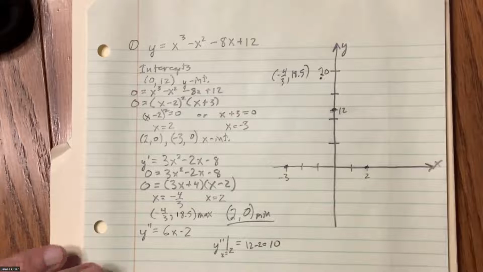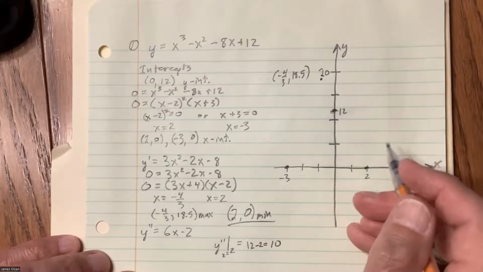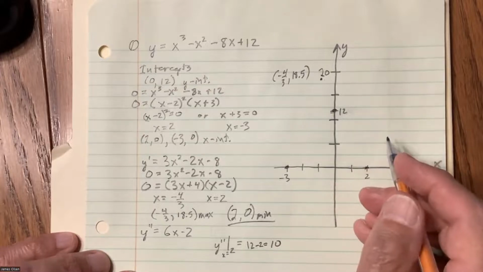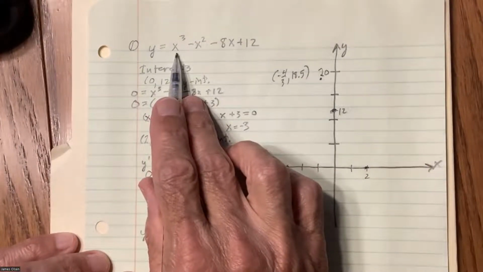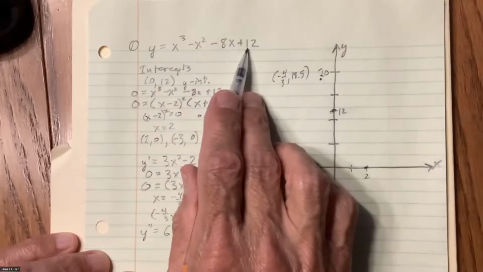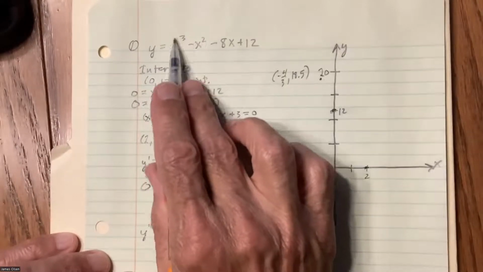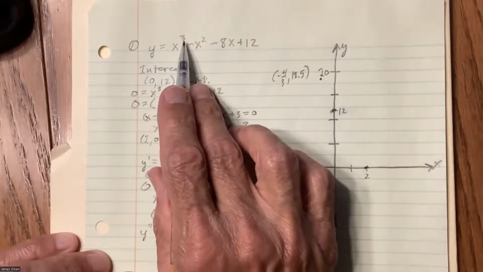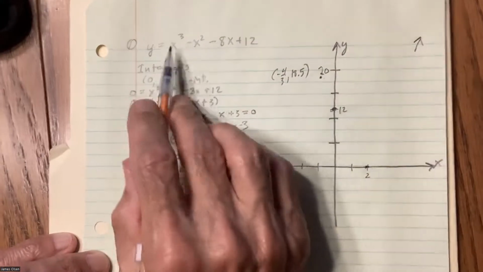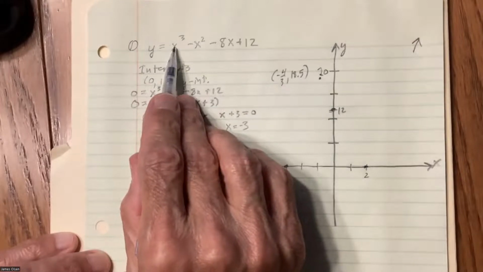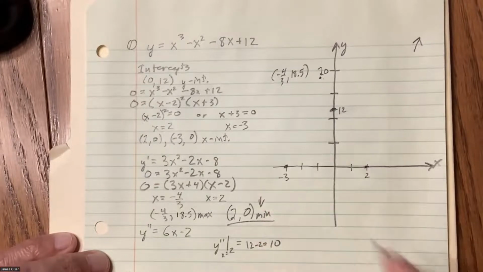So we're pretty well done with this, but we don't have the inflection point yet, and we haven't looked at the end behavior. The end behavior is when x is approaching positive infinity and x is approaching negative infinity. When x goes to positive infinity, this term is going to be dominating, and a big positive cubed is going to be a big positive. So this is going to be going up. On the other hand, if it's negative, a negative to an odd power will be negative, and this is going to be coming down in this direction.